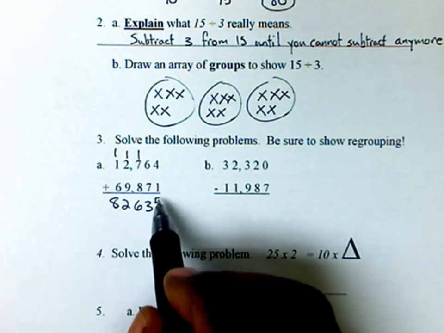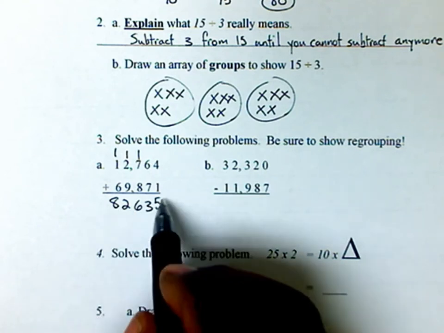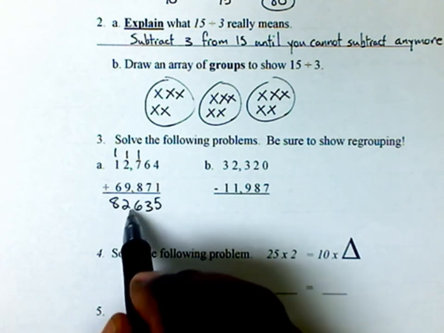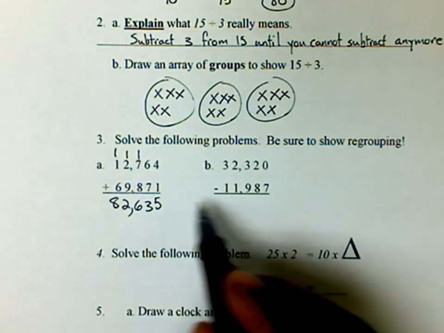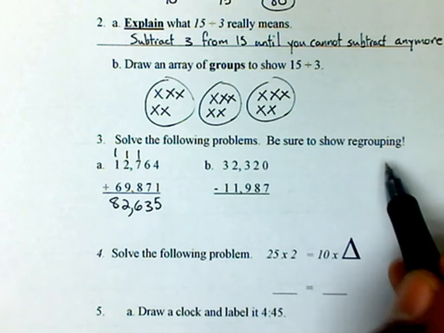And we'll use our comma to separate our ones period from our thousands period. Ones, tens, hundreds, comma for the thousands. Now we'll go over here to subtraction. Any regrouping we may have to do in subtraction is called borrowing.